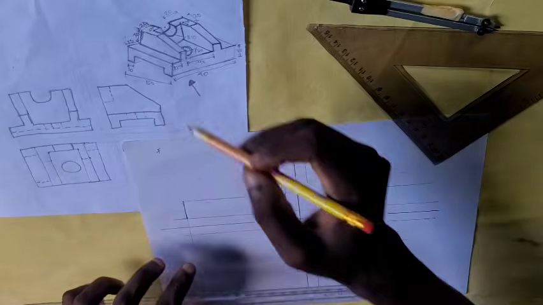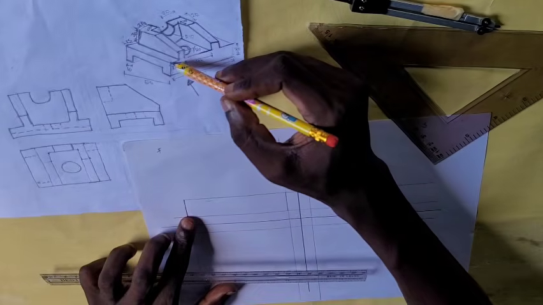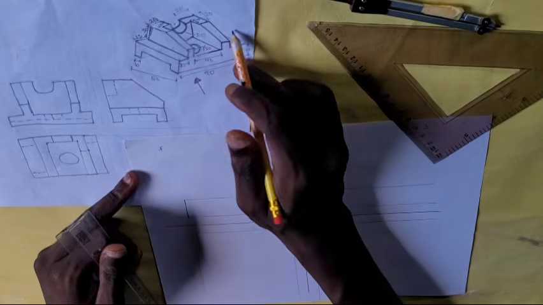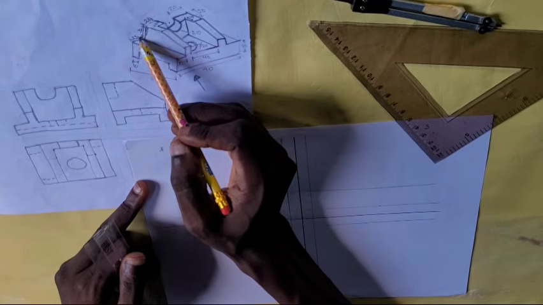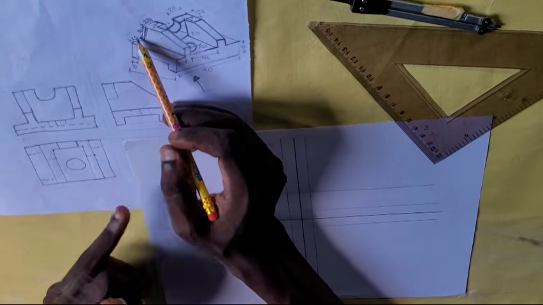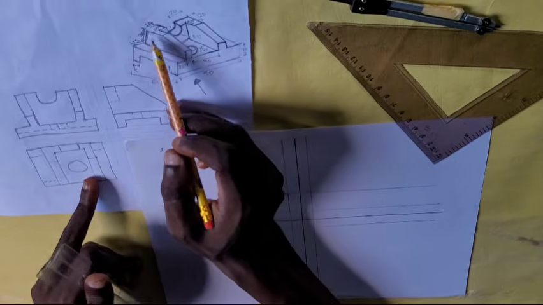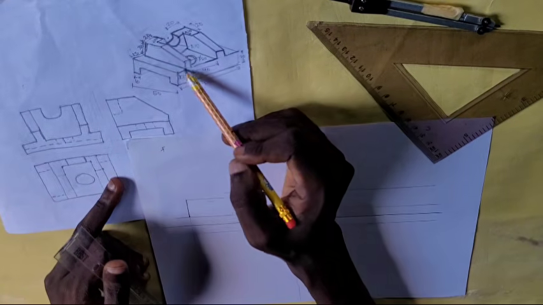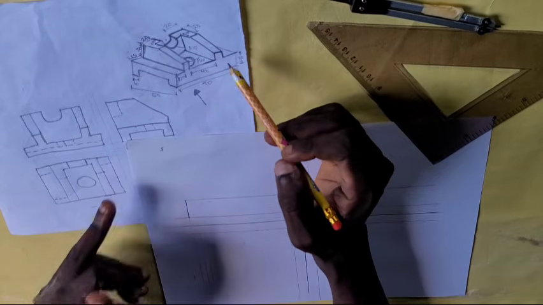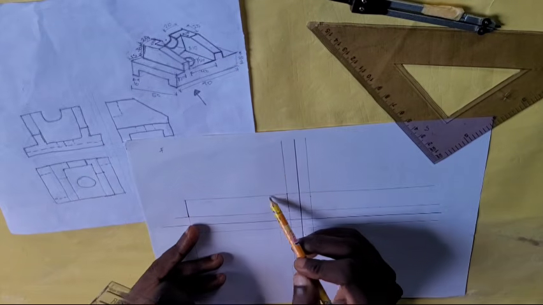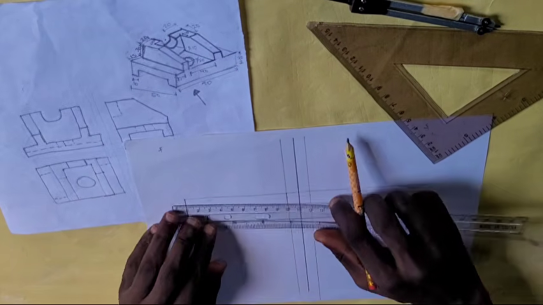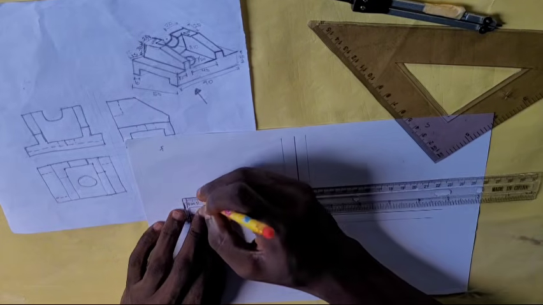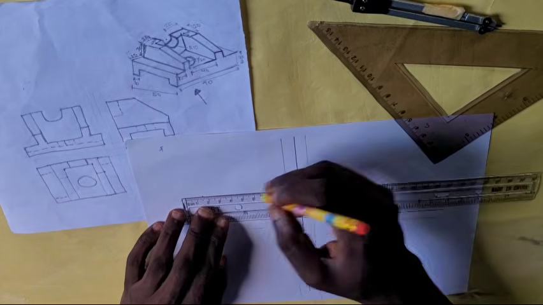Now, from this point, I will have to come in by 15. Where is the 15? The 15 is located here. You will see it on the screen. The distance from here to here is 15. So I will come in by 15 millimeters. That is it.